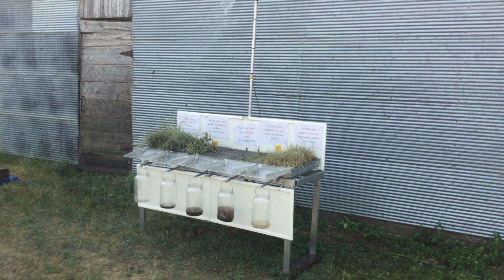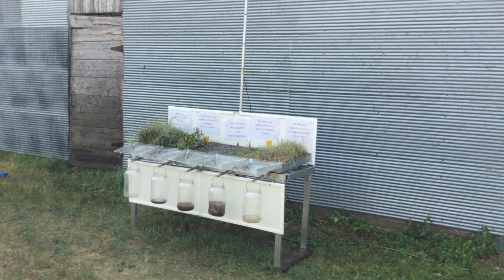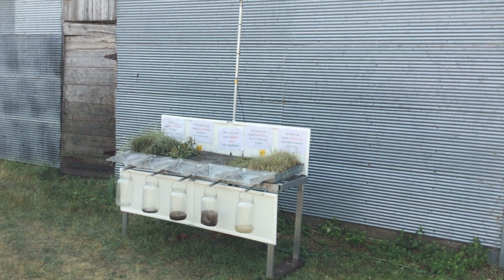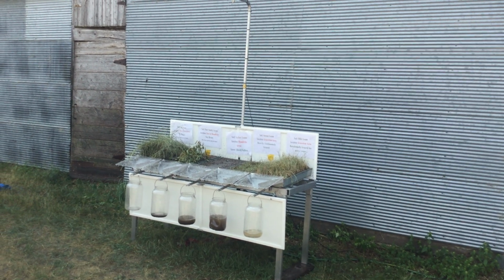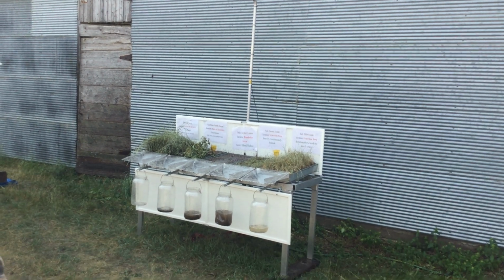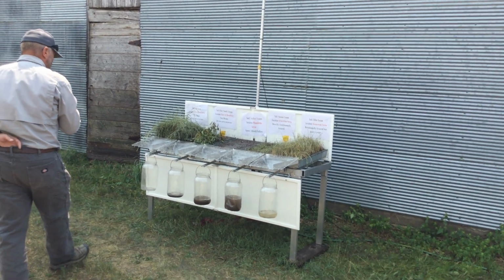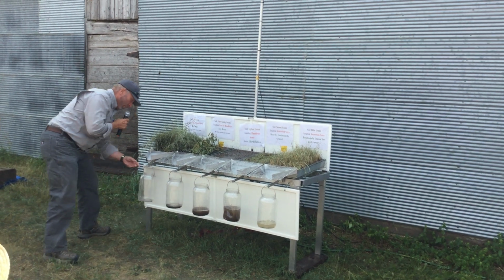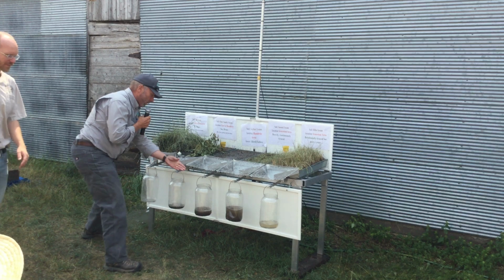And the wind is moving some of the collection. You can see some of that has moved a little bit and isn't collecting in the basins 100%. So let's take a look here and see what we got for runoff. And I think we'll just pop these off. I may not be able to use the microphone here.